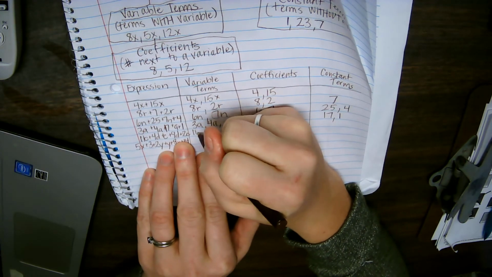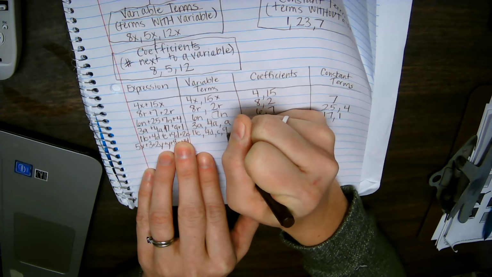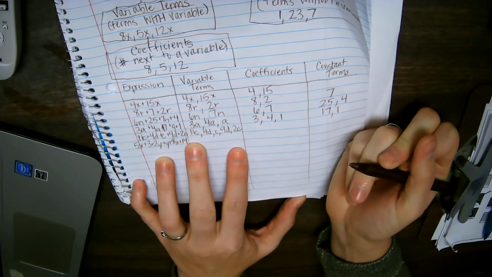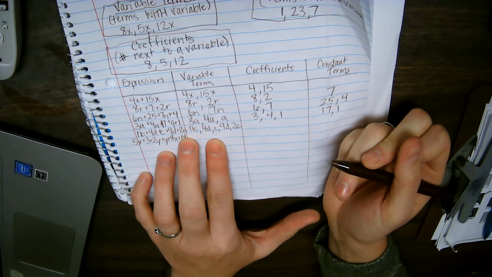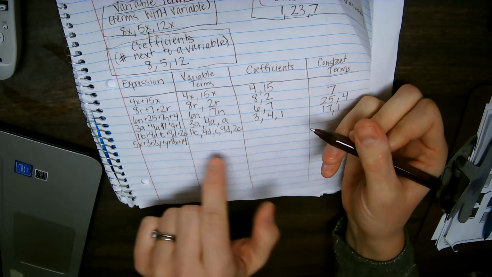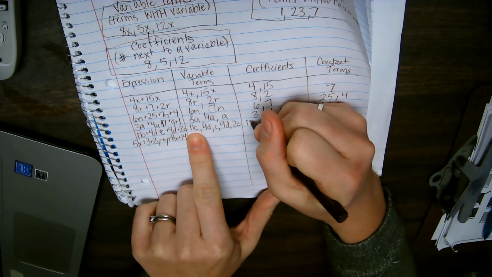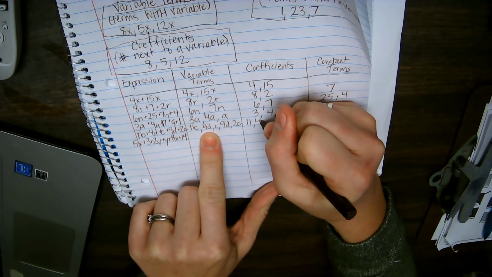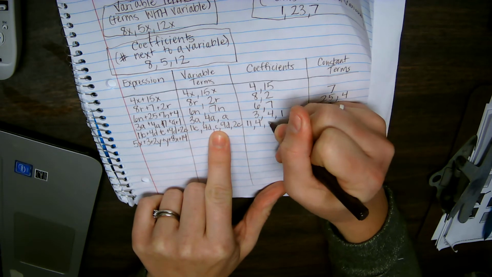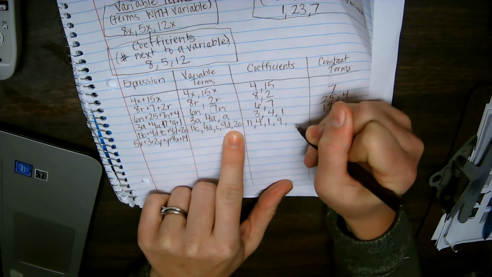Well, we have 11c, 4d, c, 9d, and 2c. Every term in there was a variable term, right? They all had a variable with them, even though some of the variables were different. Now our coefficients. So for every one of these, we need a coefficient. So here it's 11, then 4. What was it here, guys, if we only have one of them? Just one, right? Then we have 9 and 2.